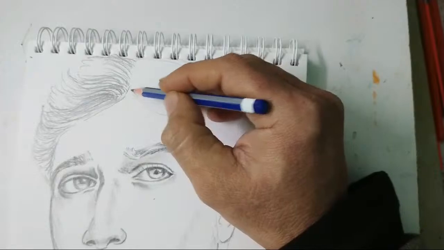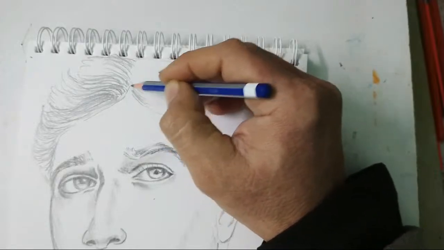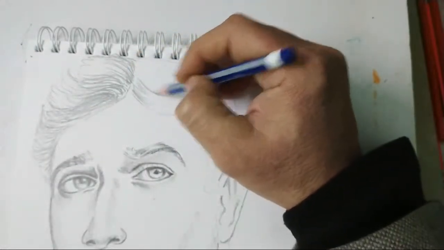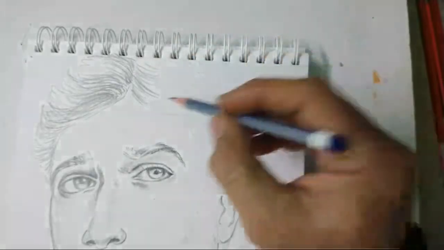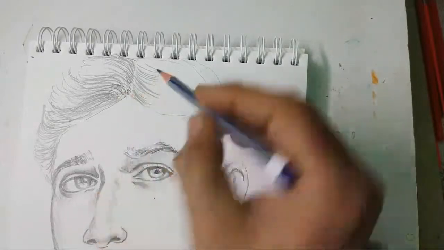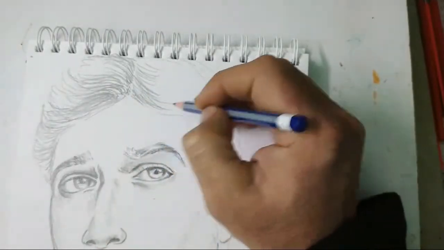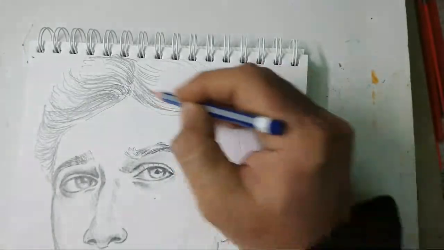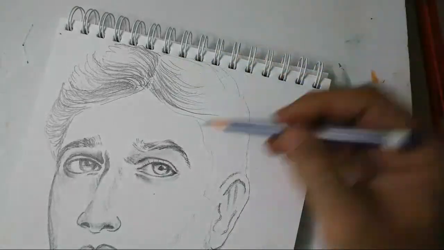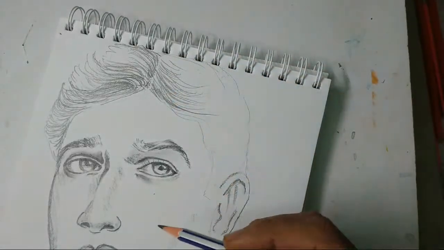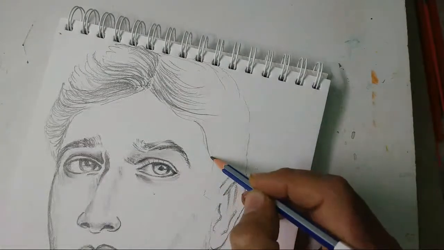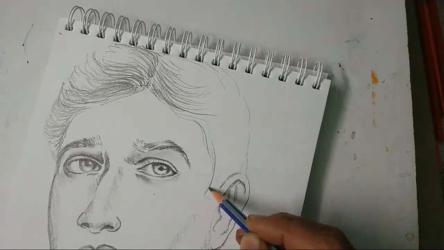Then this side the hair, there are hair which will come on the face also. And this part of the face is having hair which are coming till here.